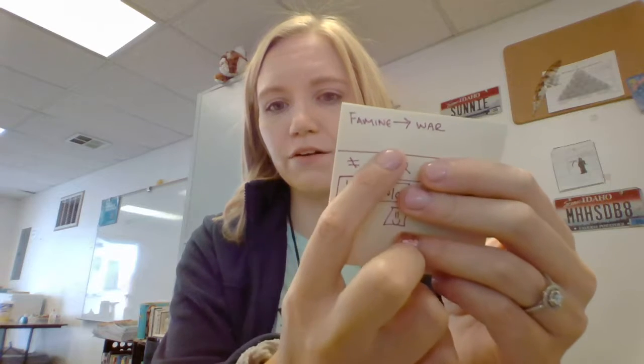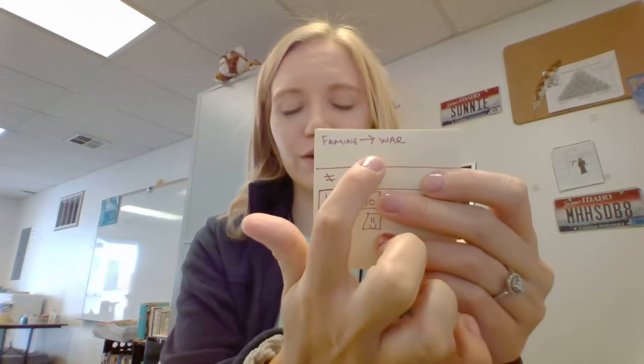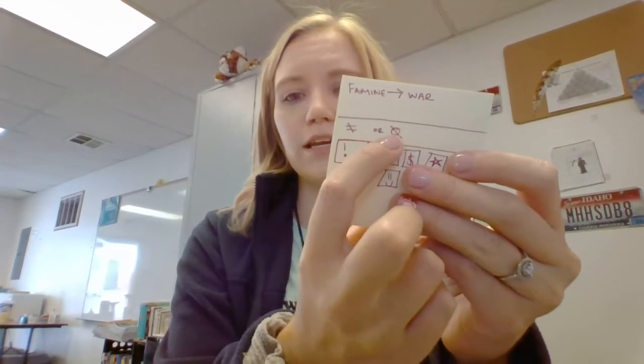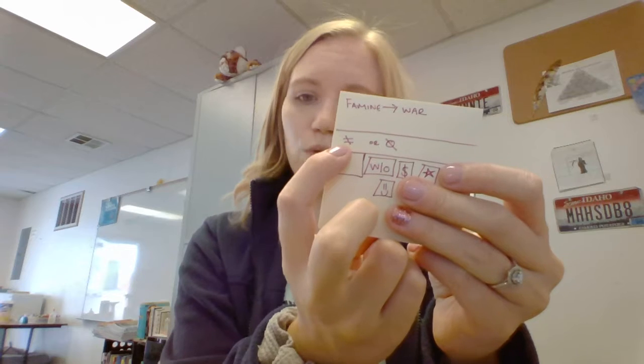I like to use arrows so that I can say like famine leads to war. So I know every time I do a sideways arrow, it means leads to or goes to. I use it really often, so I know that's what it means. I like to use the not sign. You could also do like doesn't equal. I put that when I mean like this doesn't equal that.